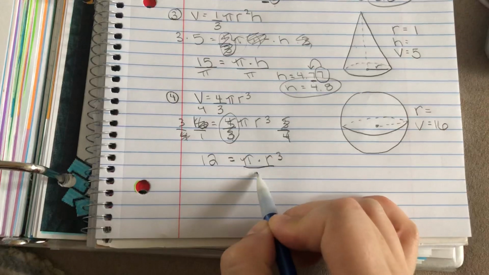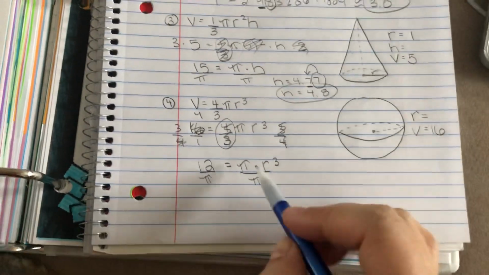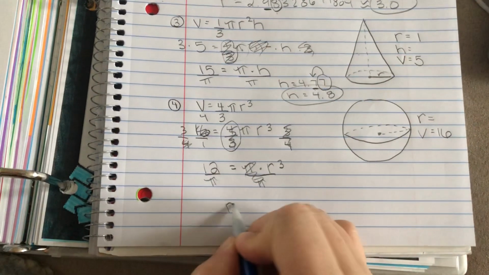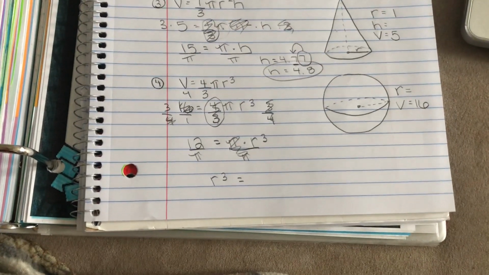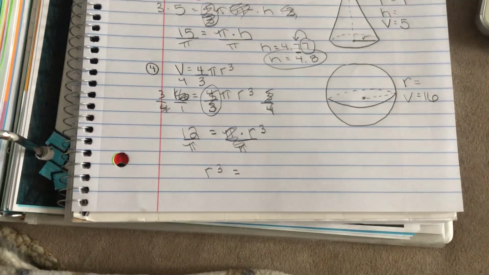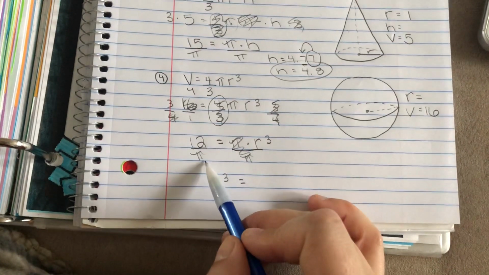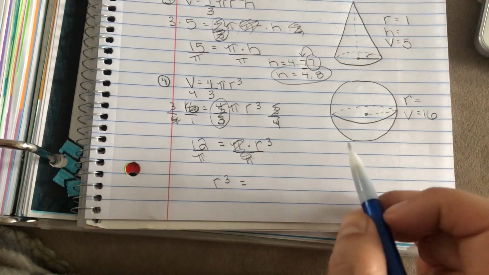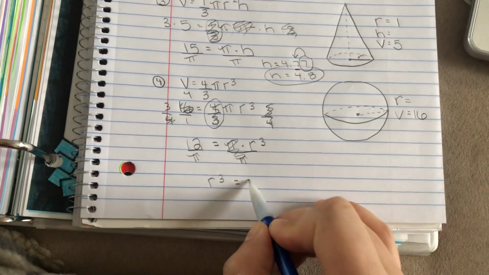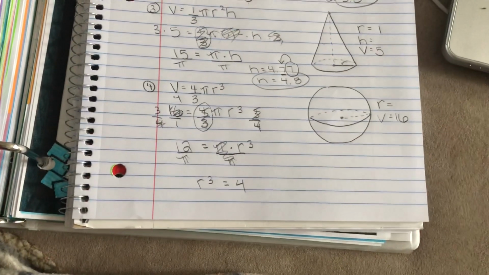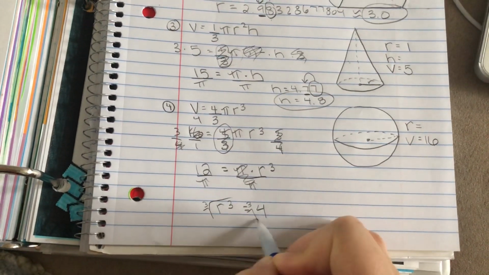Let's get rid of the pi. So these are gone. I have r cubed equals 12 divided by pi. Let's round this. 12 divided by pi would be 12 divided by 3-ish, right? I didn't pick very good numbers for you here. Let's take the cube root of both sides.